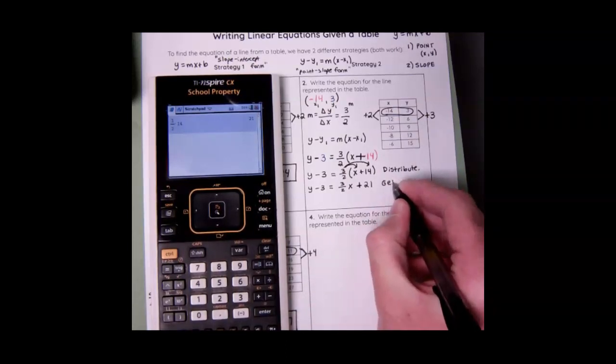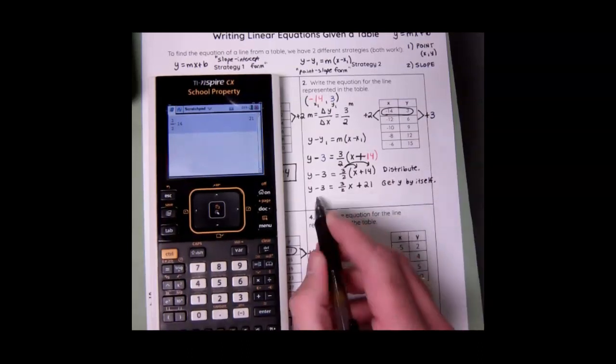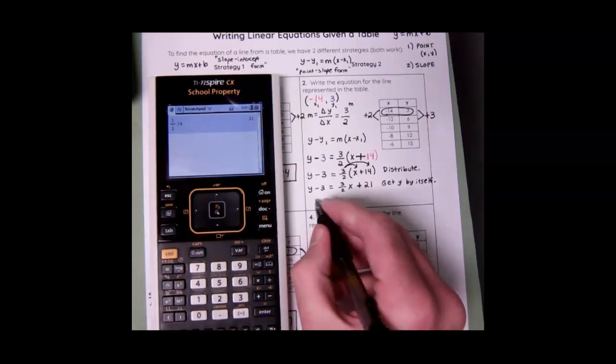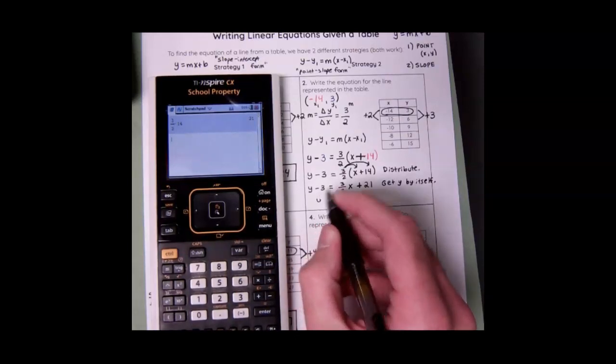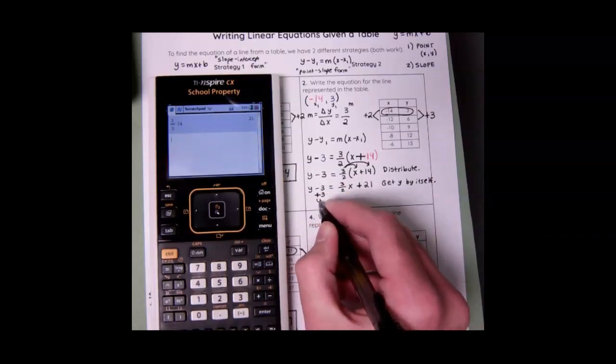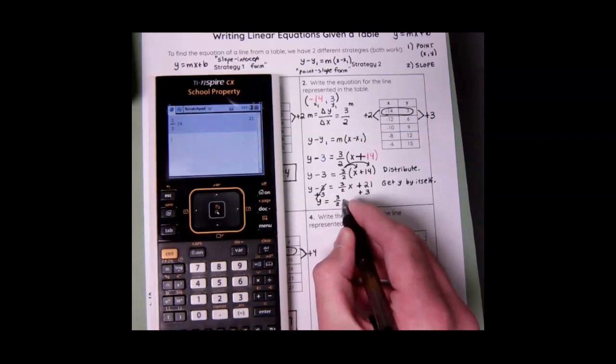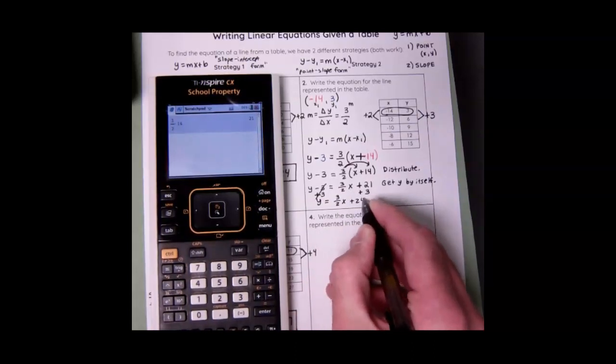Okay, so now my last step is get y by itself. You need to move 3 over because that's what's stopping y from being by itself. So I would have y. A better way of writing this would be plus 3. So I would continue to have y. These would go away. Equals. And then I'd have plus 3 on this side. Right? So I'd have y equals 3 halves x plus 24.